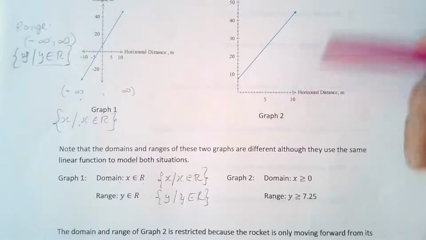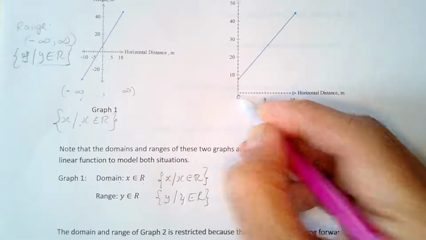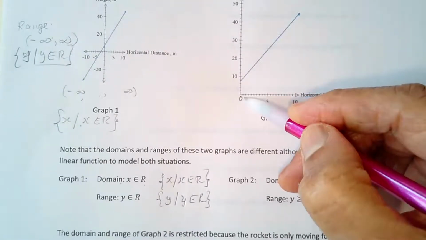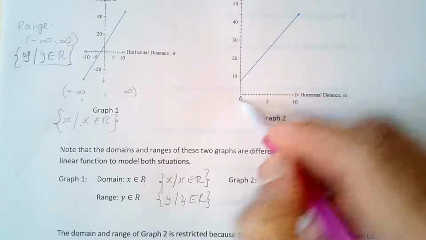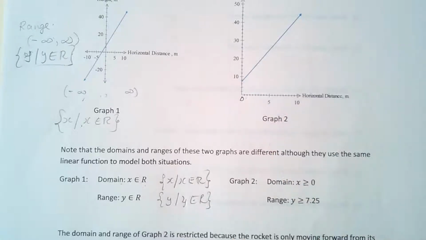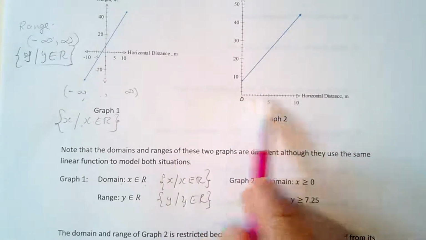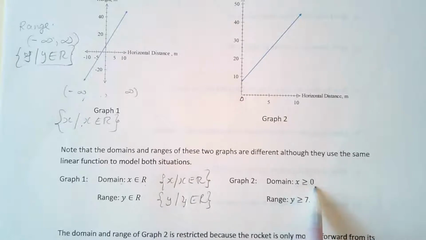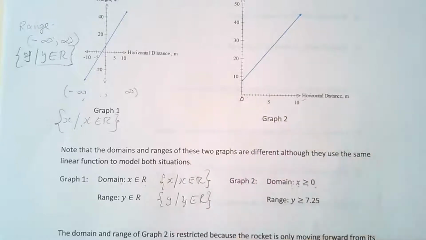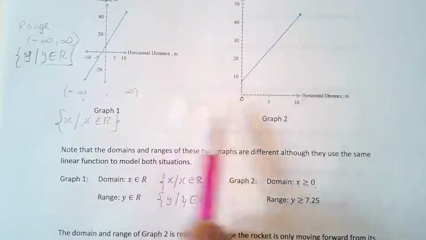But the more realistic one is this graph 2, which shows that the graph begins at x equals 0. The graph begins here at x equals 0, but at y, somewhere between 2, 4, 6, 8, somewhere between 7 and 8. Okay. So let's look at the domain. This graph starts at 0 and goes to infinity. So we can say x is greater than, sorry, greater than 0. So this is a limitation of domain. We can say x is greater than 0 because the graph doesn't exist beyond 0 here.